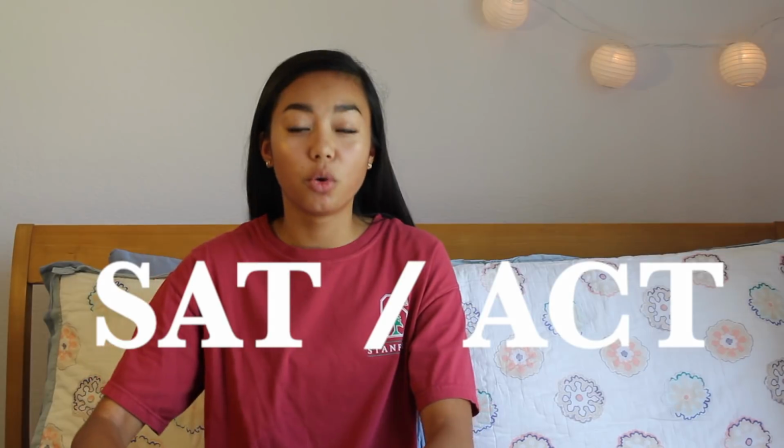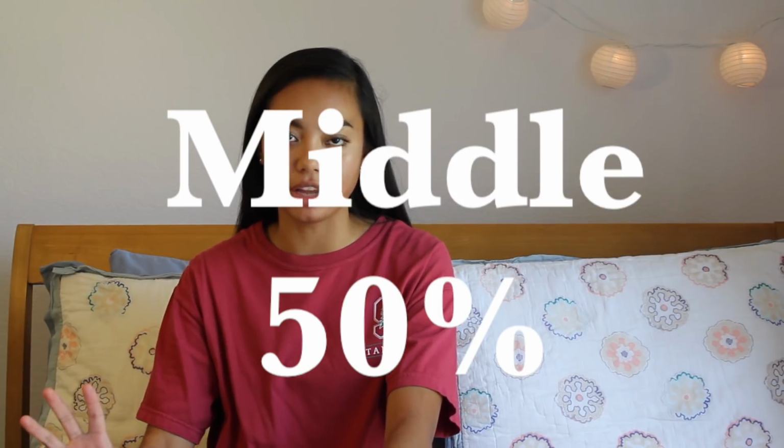So when you're looking at how to compare your scores to the scores of people who got in, you want to be looking at the middle 50% range. Basically what that means is that 25% of the people who were admitted into Stanford got above this range, and 25% of the people got below it. Let me just pull out my laptop.